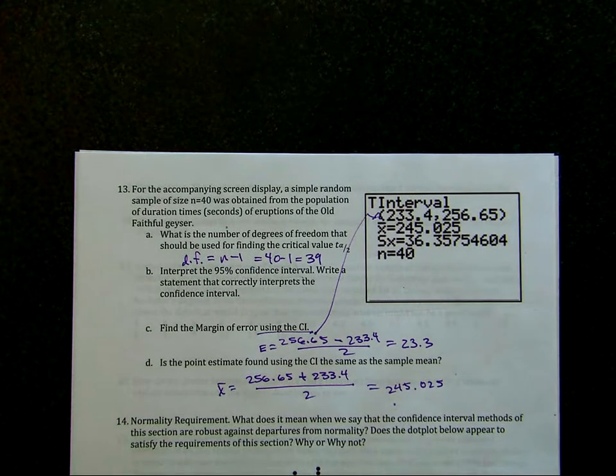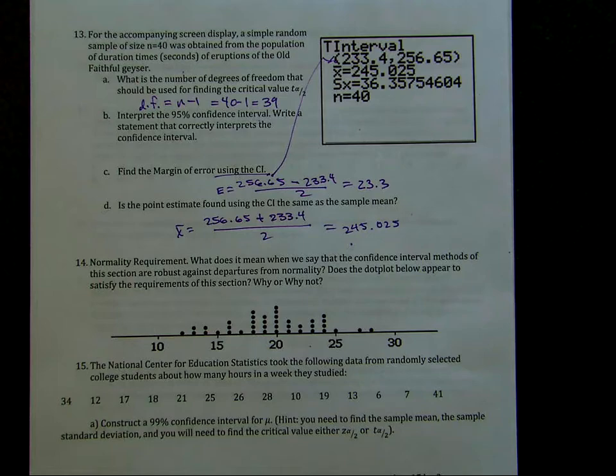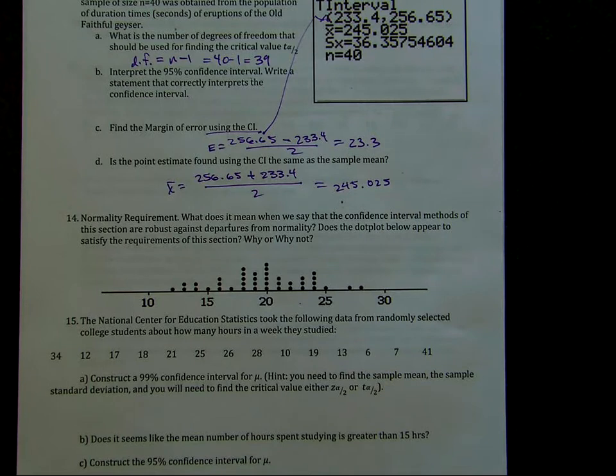Moving on to 14. This one is a tricky one. A lot of students seem to struggle with this one. It says, normality requirement. What does it mean when we say that the confidence interval methods of this section are robust against departures from normality? Does the dot plot below appear to satisfy the requirements of this section? Why or why not? To me, this is more of an advanced level question that I would love for you guys to come away with and understand. It's also in your book, on page 343 in the 12th edition, depending on what edition you have.